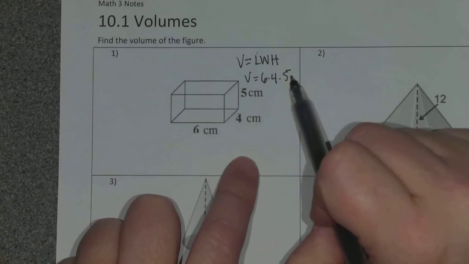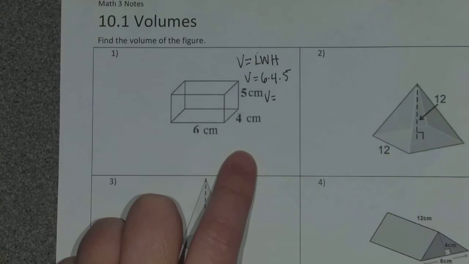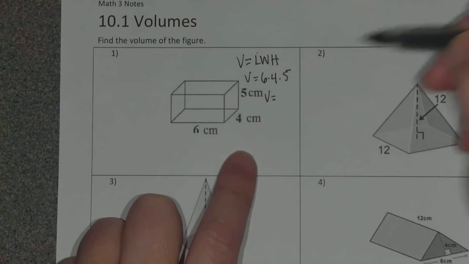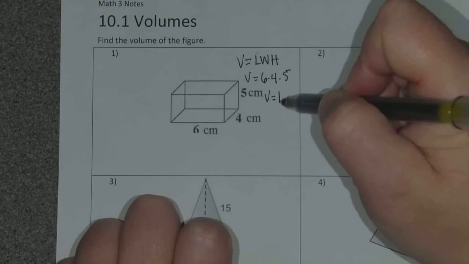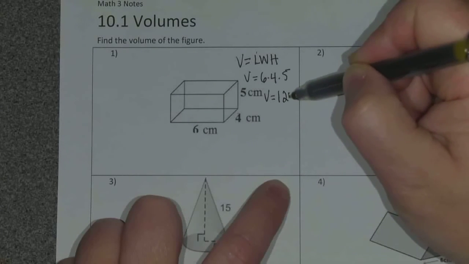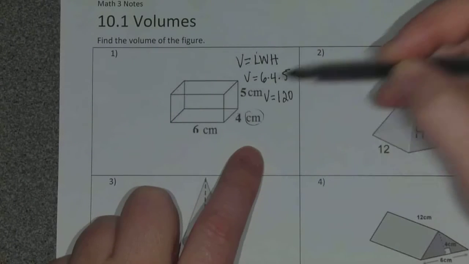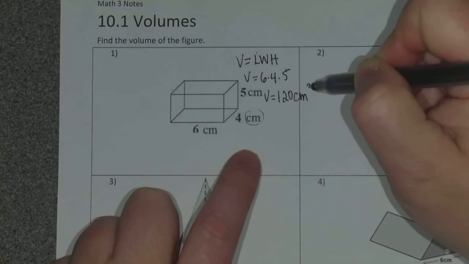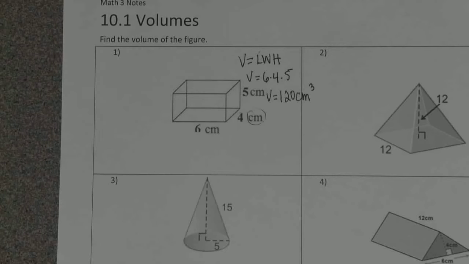So what do you get? 6 times 4 times 5. Yep. You get a number that is equal to 6 times 4 times 5. 120. Okay. And then we're going to label it centimeters cubed because we're doing a volume, and a volume is a 3-dimensional measurement. Okay. Questions on that problem?